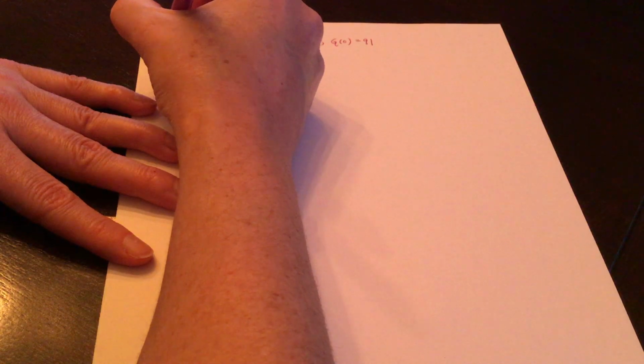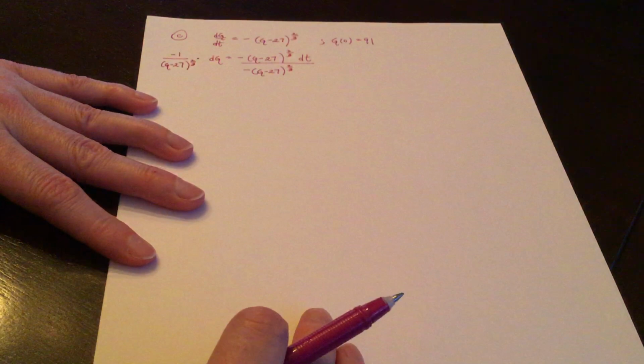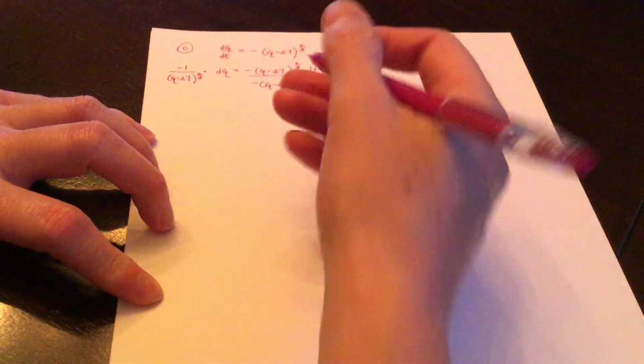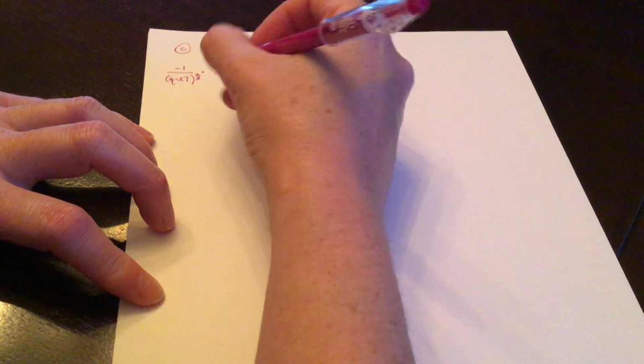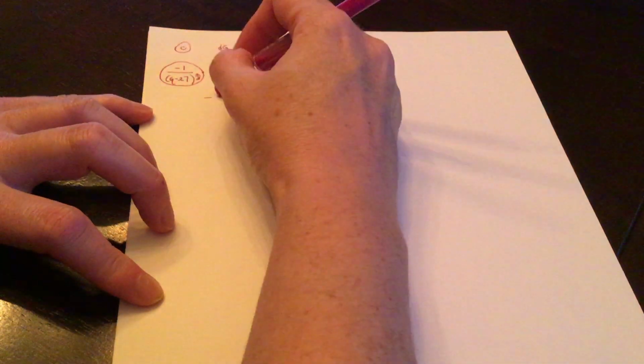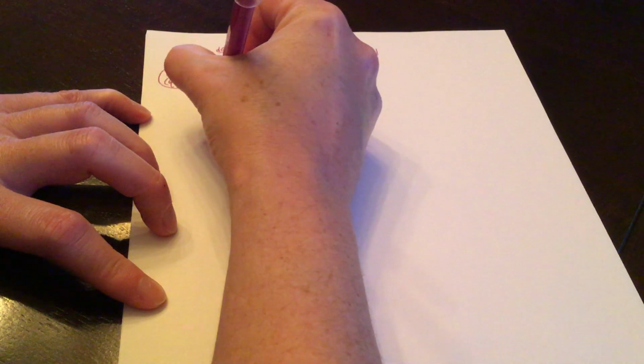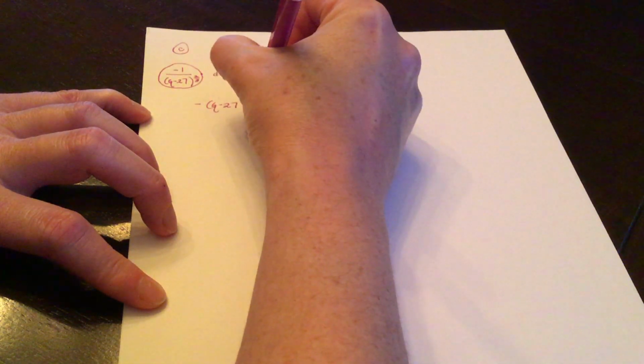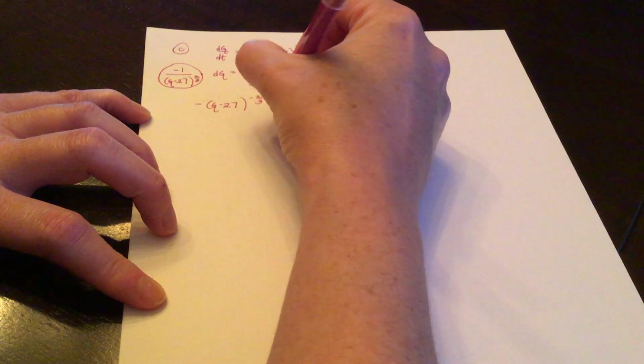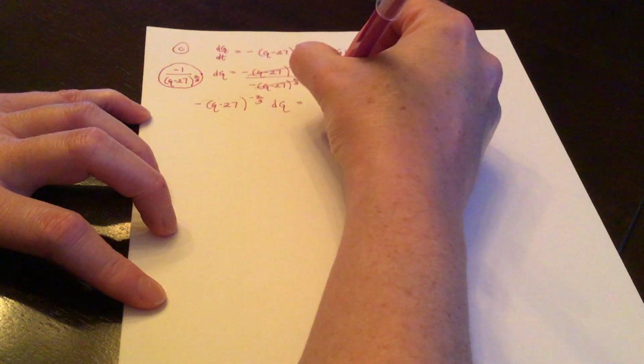So that means that on the left side, I could think of it as multiplying by -1 over the quantity g minus 27 to the 2/3. I hope this is making sense as far as the algebra goes. So then these canceled, and then on the left side, I'm going to rewrite this right here as, whoops, not even -1, I'm just going to say the opposite of g minus 27 to the -2/3 dg, and then on the right side I have dt.